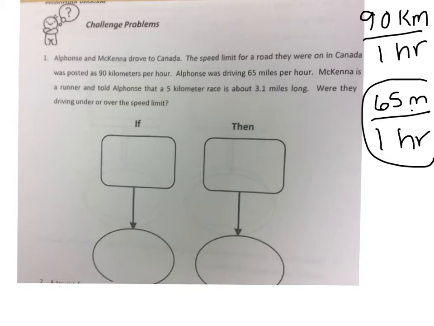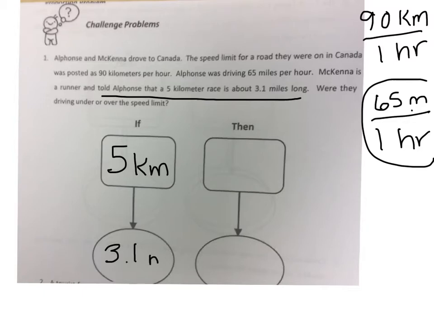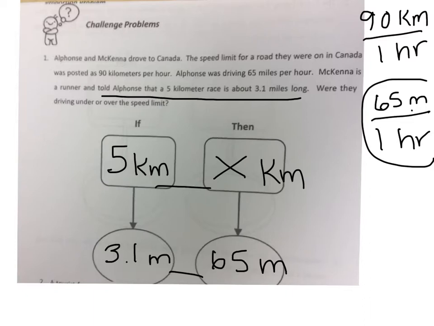So if you look, it says McKenna is a runner, told Alfonso that 5 kilometers is 3.1 miles long. This is a statement that's comparing the kilometers to miles. So that's the one I want to start with. So if 5 kilometers is 3.1 miles, the labels over here have to be kilometers and miles. The only other miles we have is we know he's driving 65 miles an hour. So I'm going to put the 65 here to find out if he drives 65 miles, how many kilometers that would be. So we're going to go ahead and multiply across and divide.